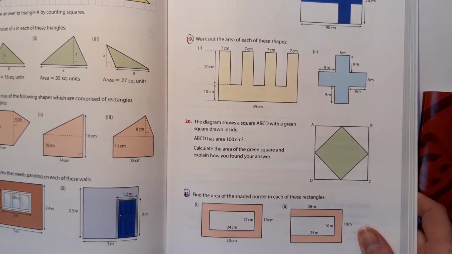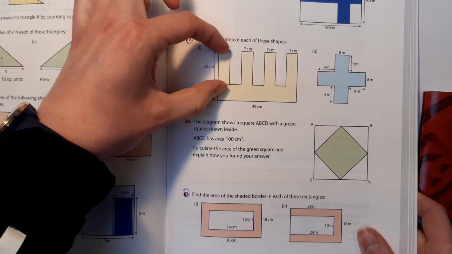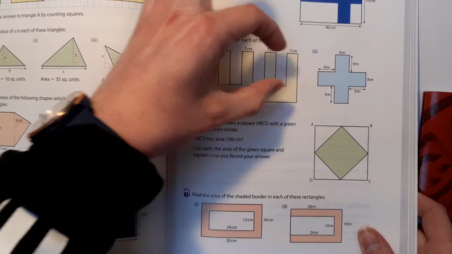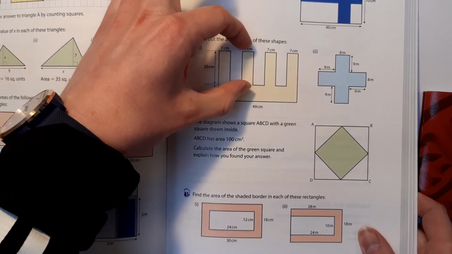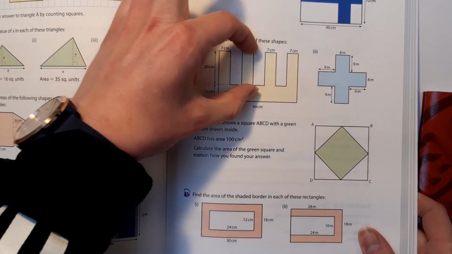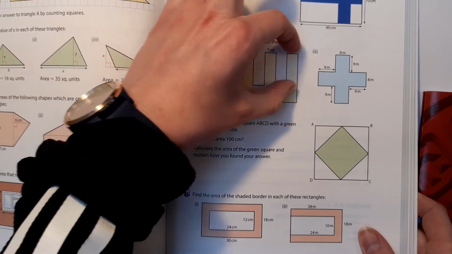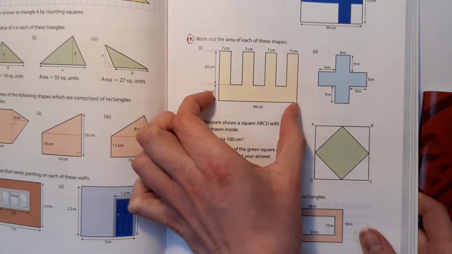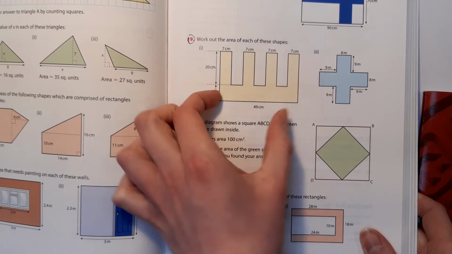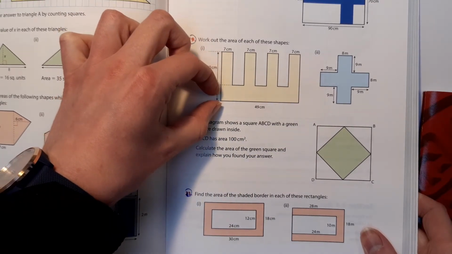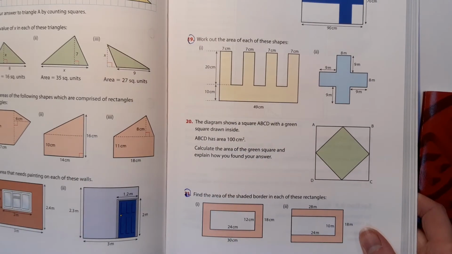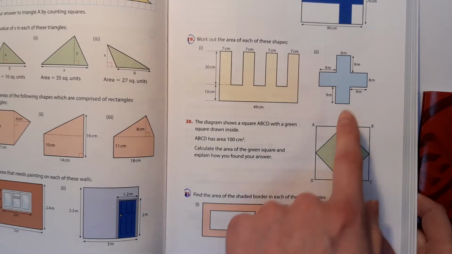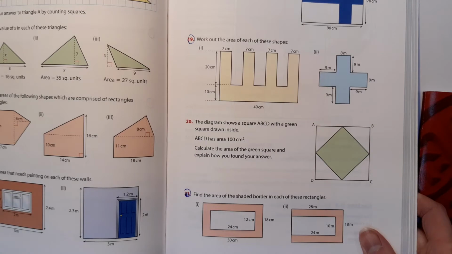The best thing to do is split up the shape. There are 4 fingers that are the exact same size. If you get the area of one of these and multiply it by 4, you get the area of all of that. And then for the bottom piece, it's just going to be 49 by 10. So there are 5 different individual areas that you add together to get the total area.